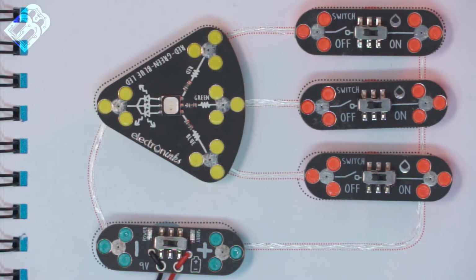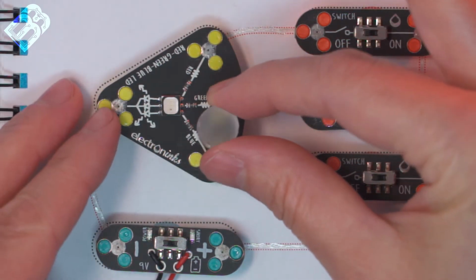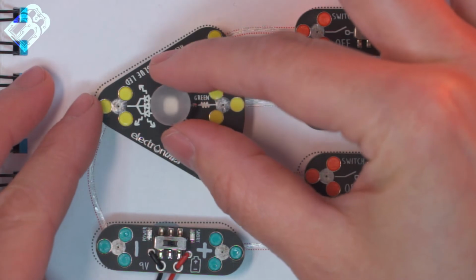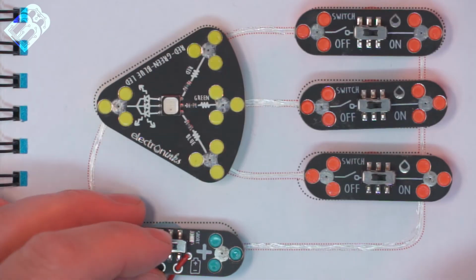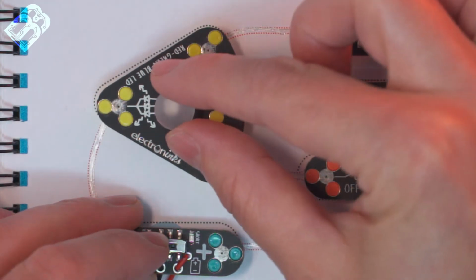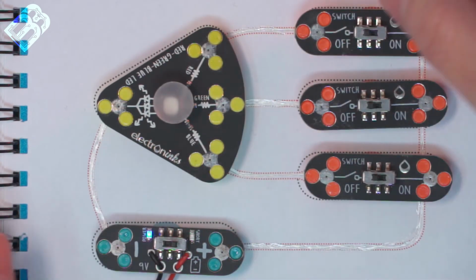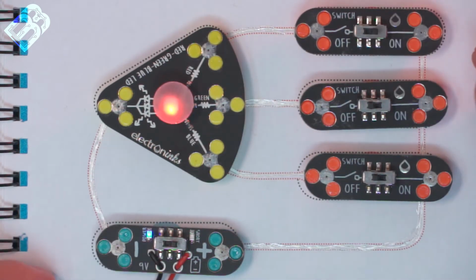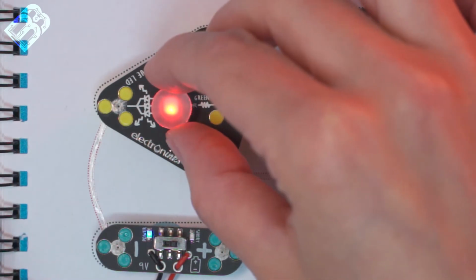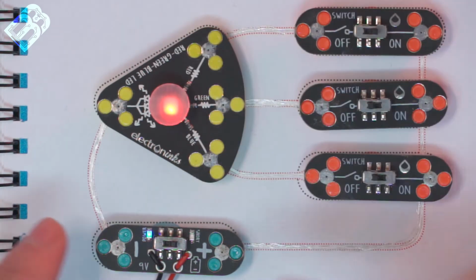In order to analyze my circuit, I'm going to use this piece of hazy plastic over the top of my LED. That's going to make it a lot easier to see. I'll show you how that works. If we turn this on and we turn on our red LED, you can see it's kind of difficult to see, but if we put this plastic on top, it's nice and easy to see that that's red.